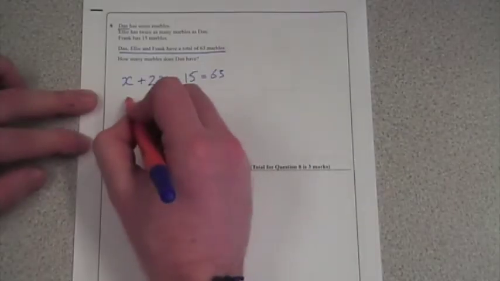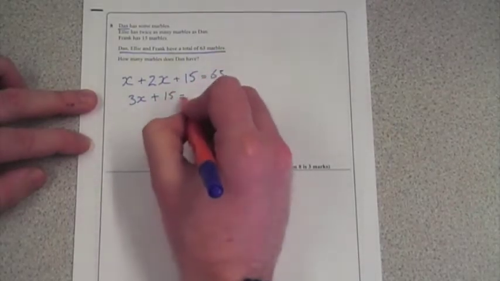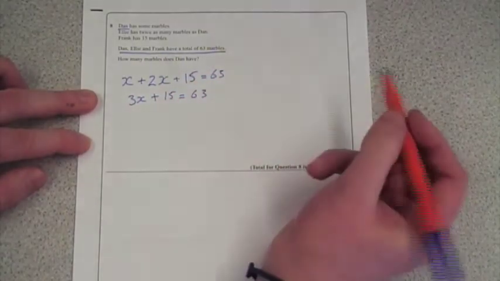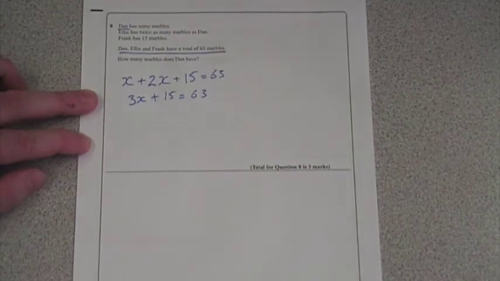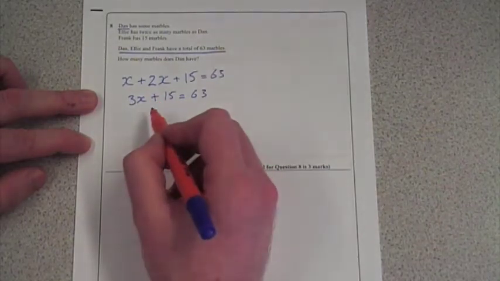Next thing we do is we simplify our expression. So that means x plus 2x is 3x plus 15 equals 63. Next thing we do is we just solve our equation quite simply.